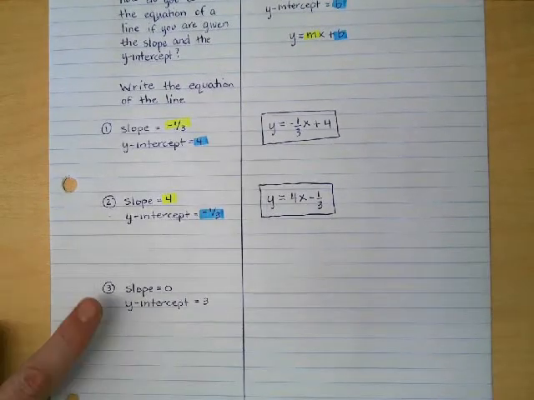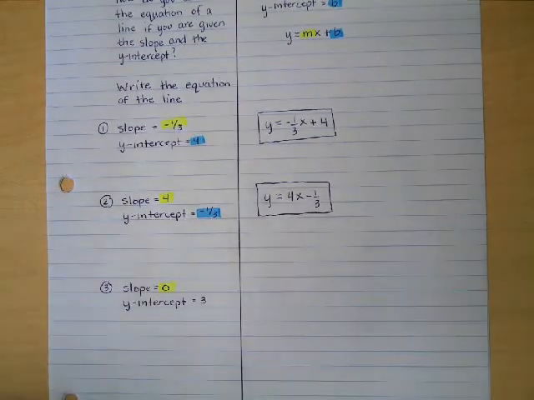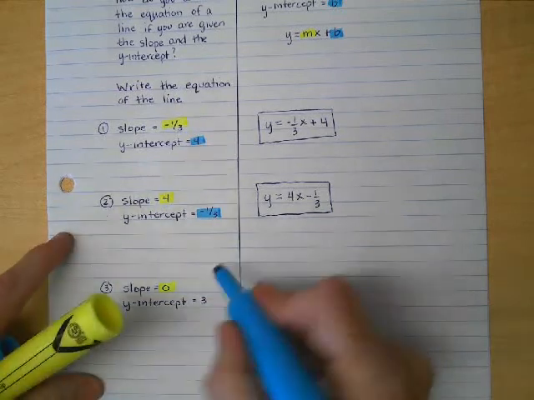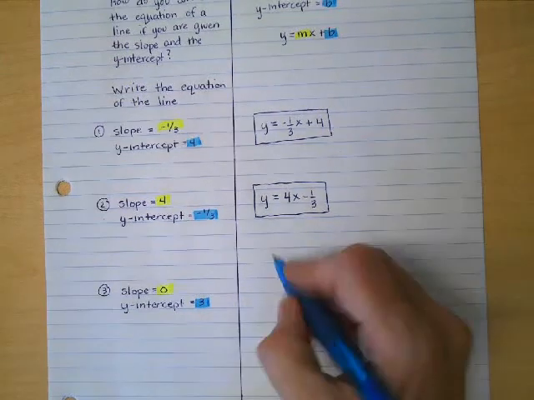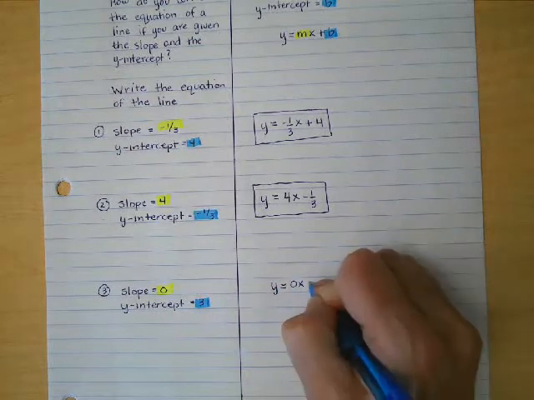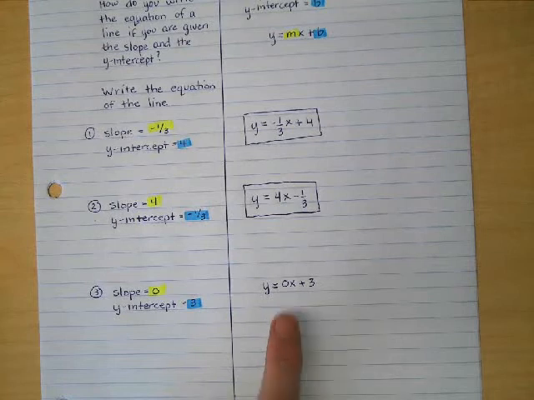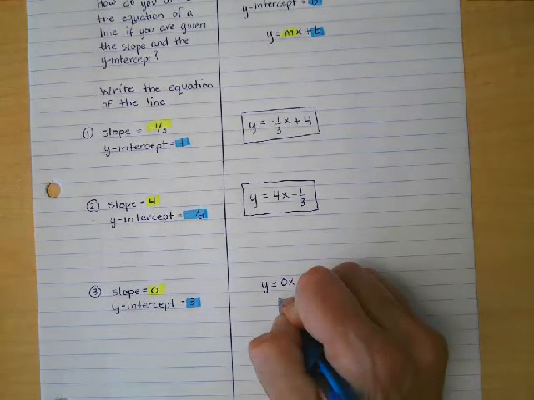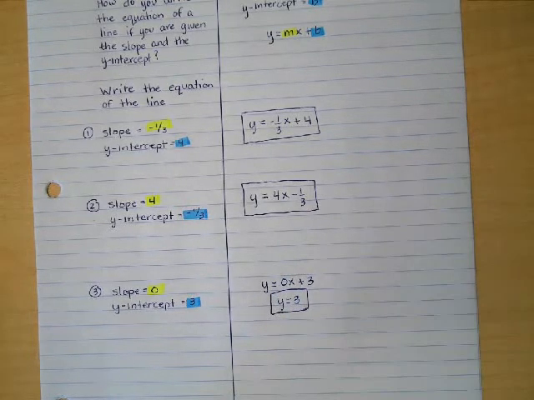This one's kind of interesting because our slope is 0. A 0 slope is a horizontal line. So let's see what we get here. y equals mx plus b. With 0 x's, we don't need to put that. So this is a special line, a horizontal line: y equals 3. That's all you have to do for those types of problems.